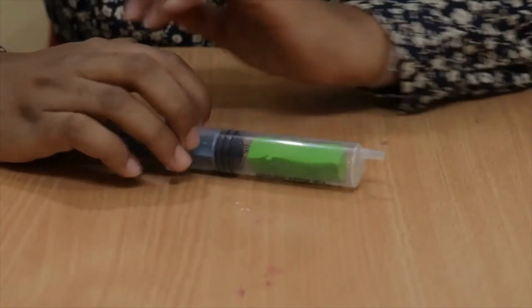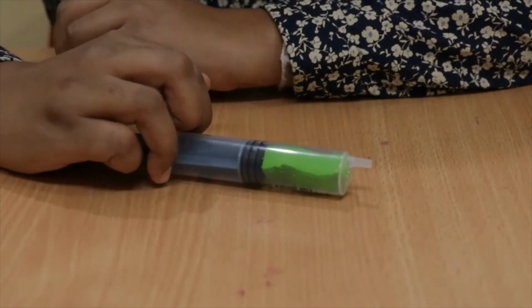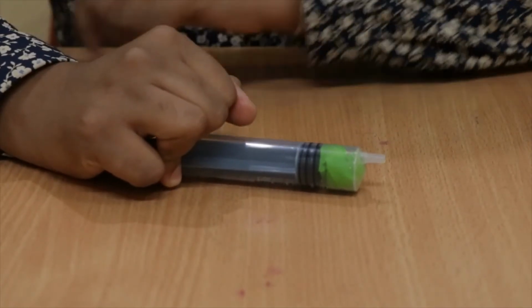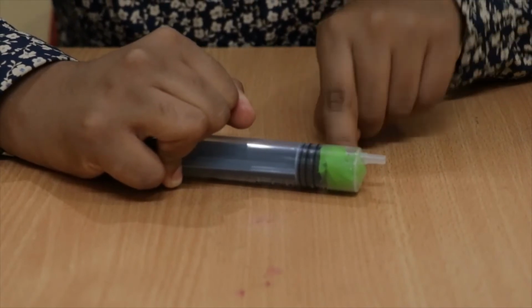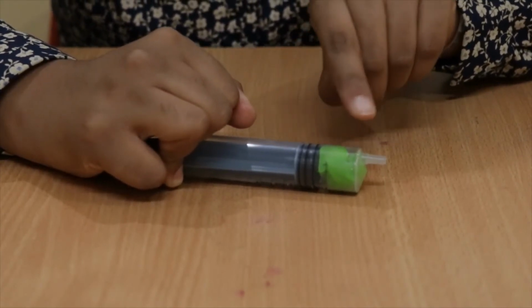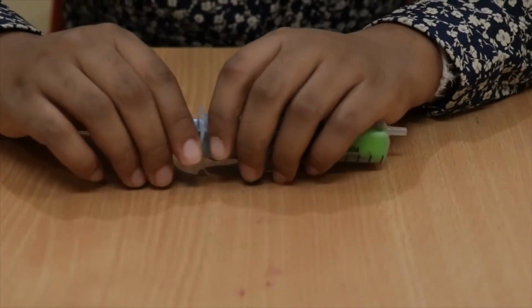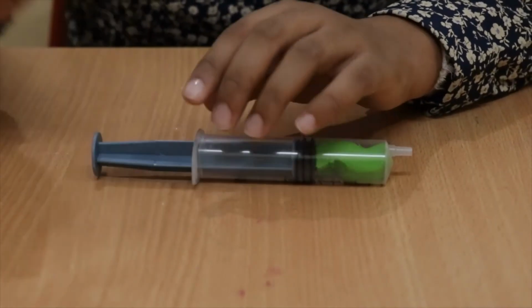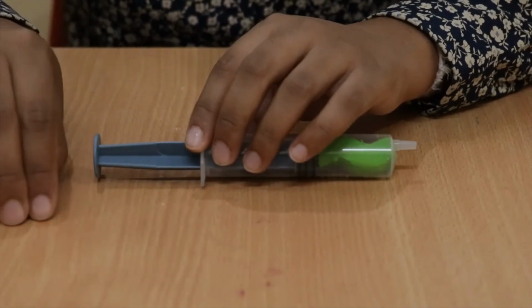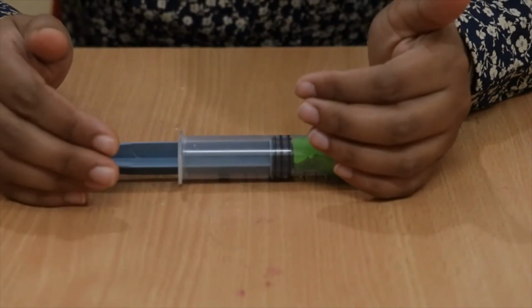Let me show this to you once again. I'm pressing the plunger and look at this. This is a more dense material now because all the air has come out. You can also try this with a sponge. Soak the sponge in water because we cannot see air coming out.